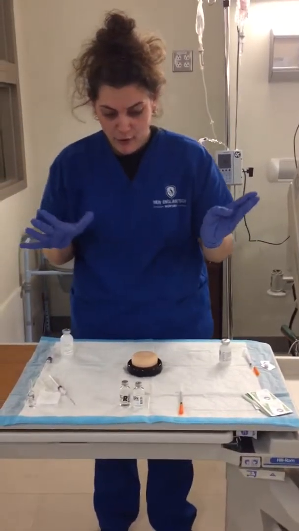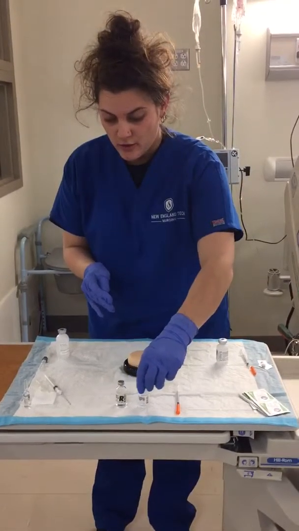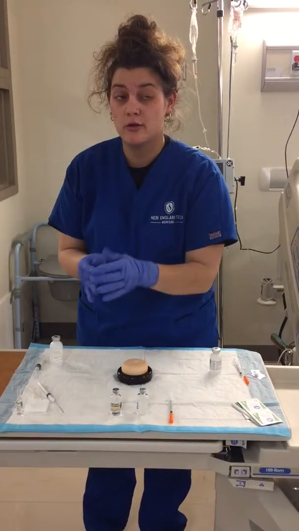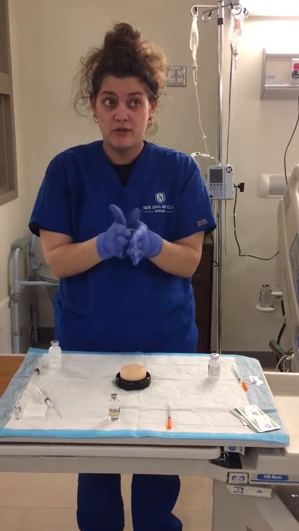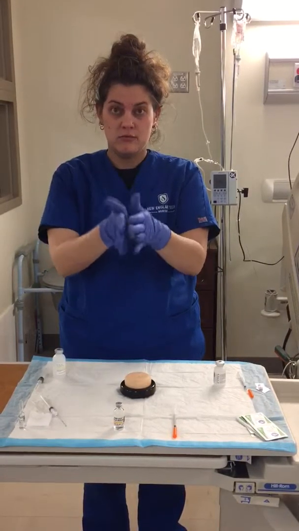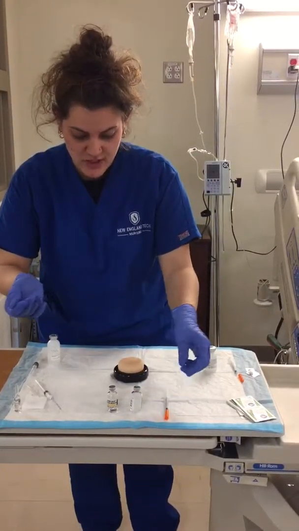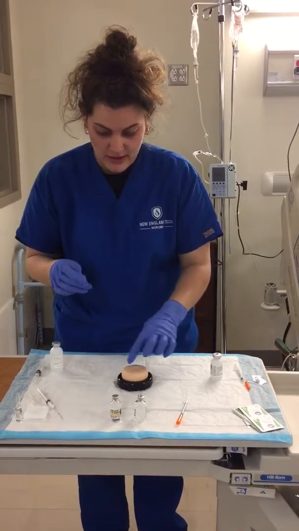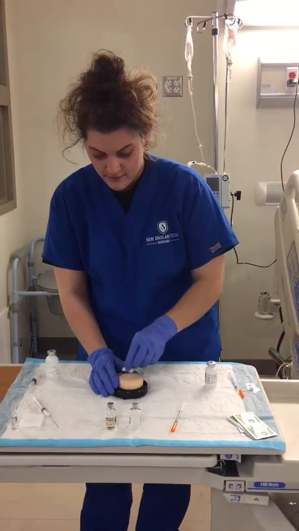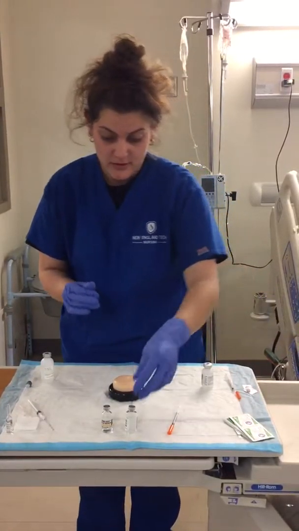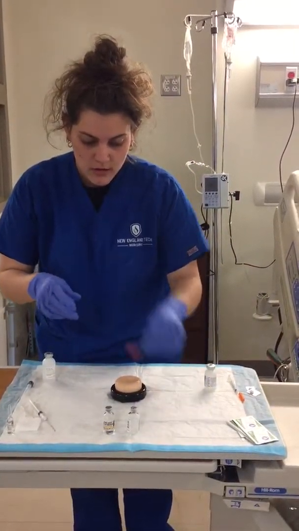And then for insulin, you always do clear before cloudy. So for the cloudy, you roll it to make sure that the sedimentation isn't sitting at the bottom and it's shaken up. And then you would obviously clean the skin again from inside out.